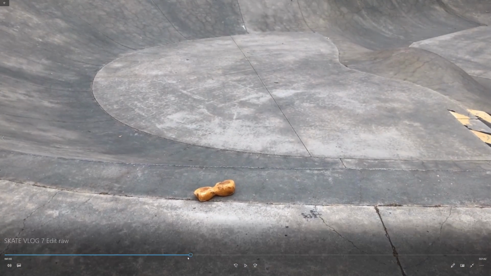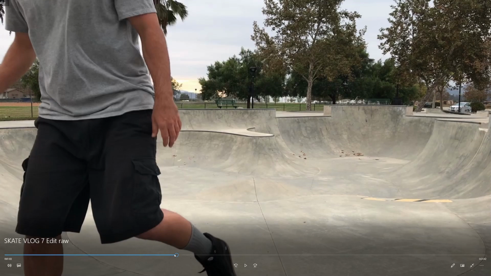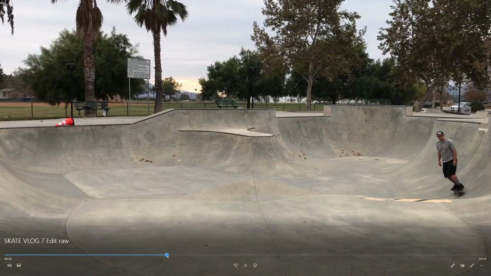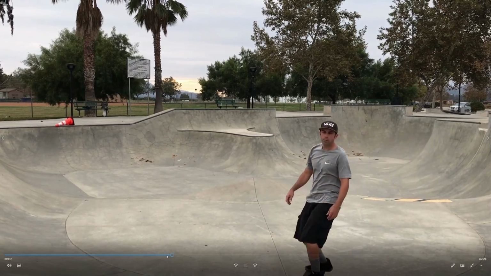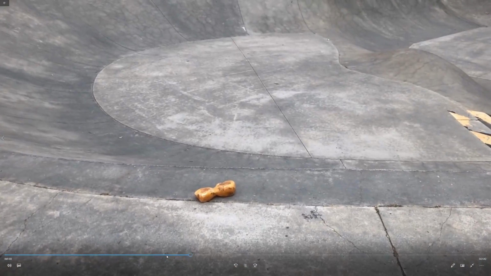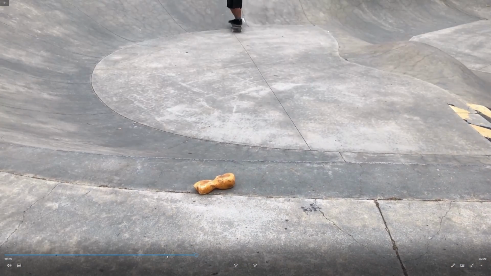Same thing with that one, except I moved the camera down instead of side to side. That motion blur helps disguise a lot of things, so if you have any more ideas, leave a message in the comments. I would love to know more of these transitions that you could do. One more time. And that one was down and then back up.